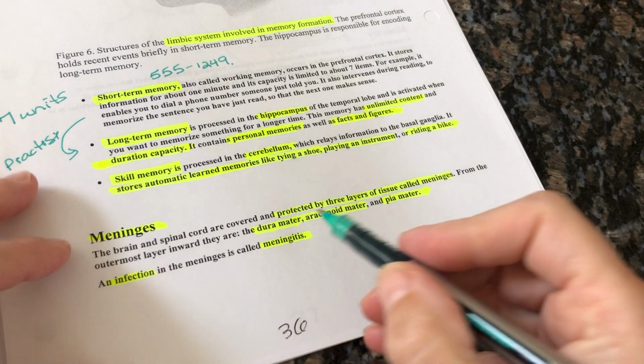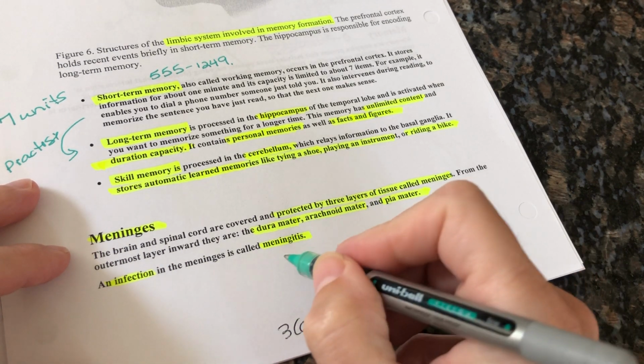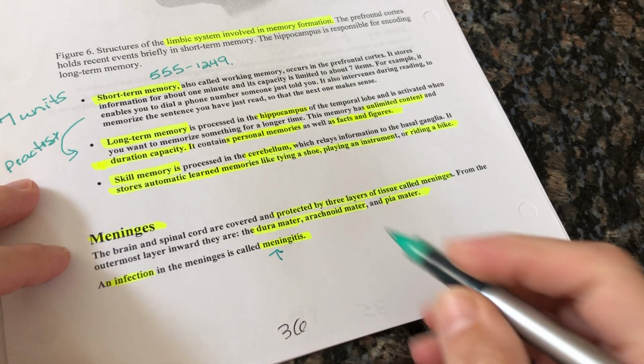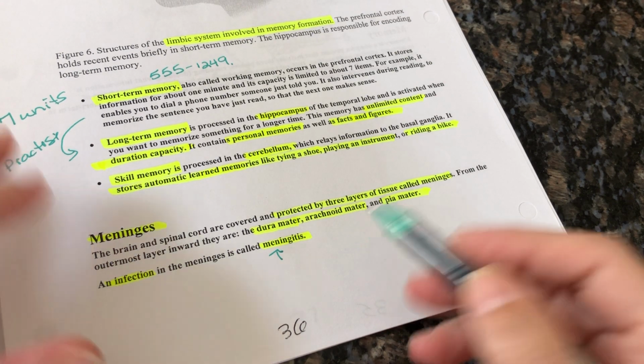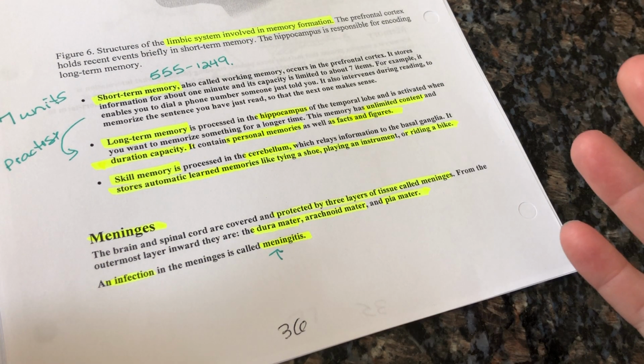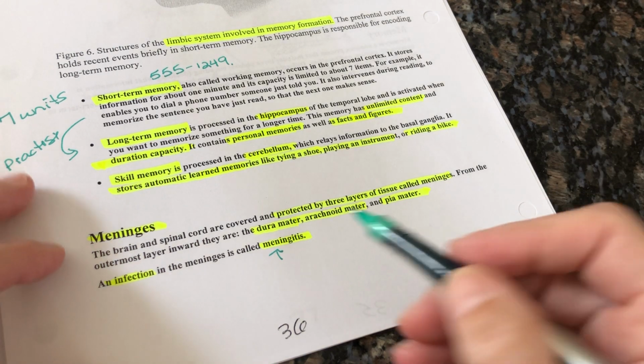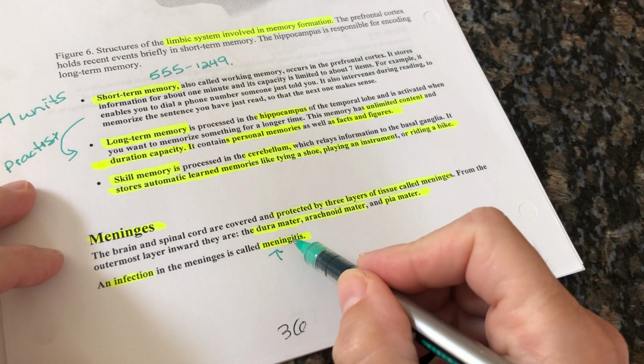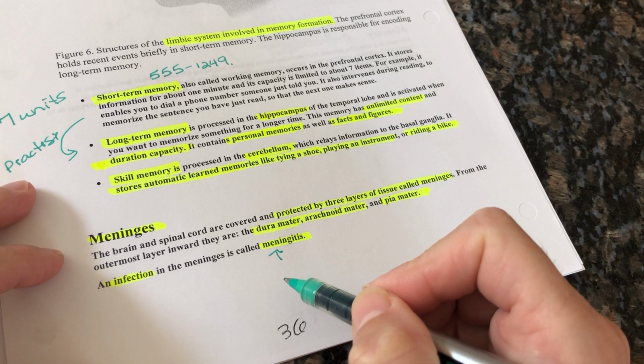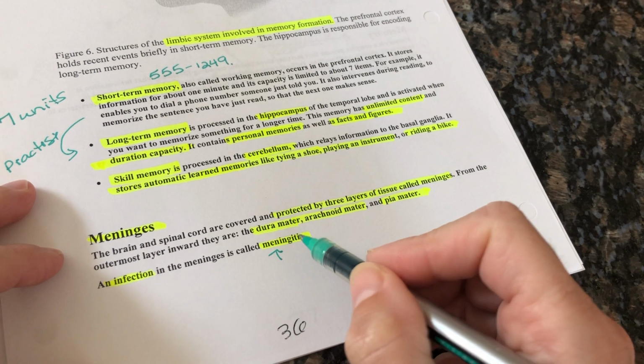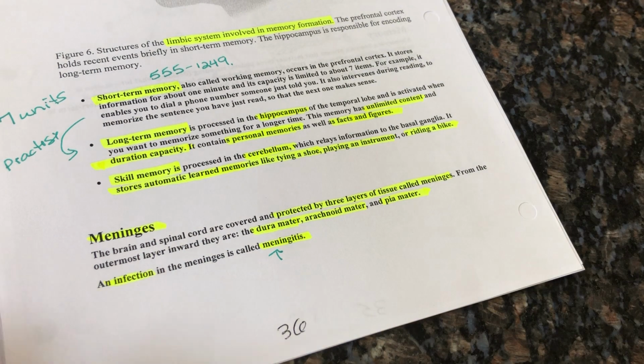It protects the brain. That's the purpose of the skull. But in the event you get an infection, the brain can only swell so much. It can't swell against the bones of the skull, and so you start to get damage on the inner layers, because this is getting bigger and it's compressing what's inside. So I just thought I'd tell you that.